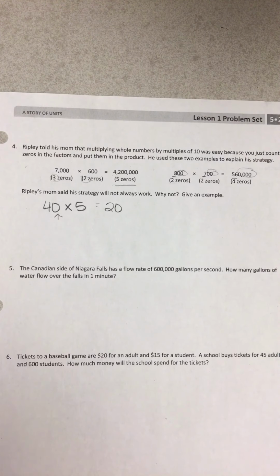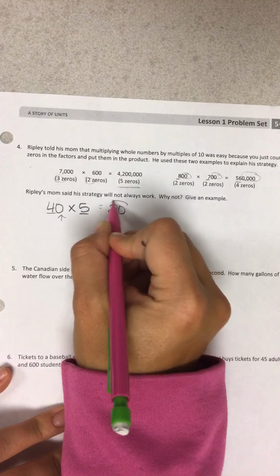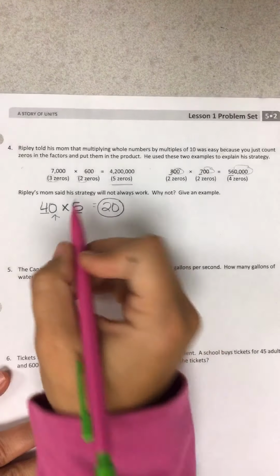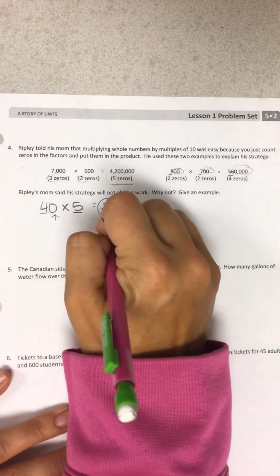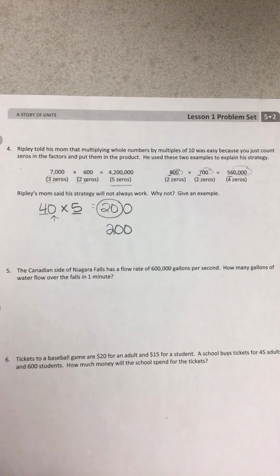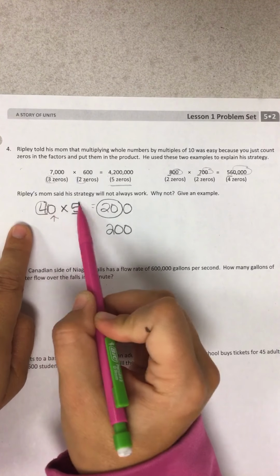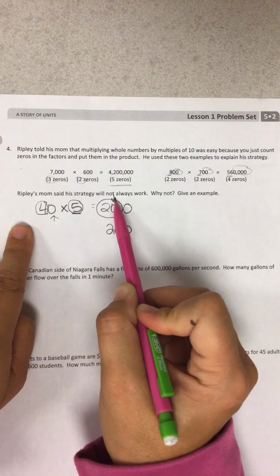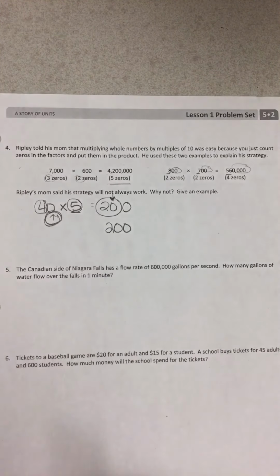This is why his strategy does not always work, because what is 4 times 5? Well, 4 times 5 is 20. How many zeros do you need to add? I need to add 1. So the answer is 200, not 20. So whenever you're multiplying numbers like these and they end in a zero, you cannot count it in this count right here as that 1 zero. Okay, we're going to do number 5.